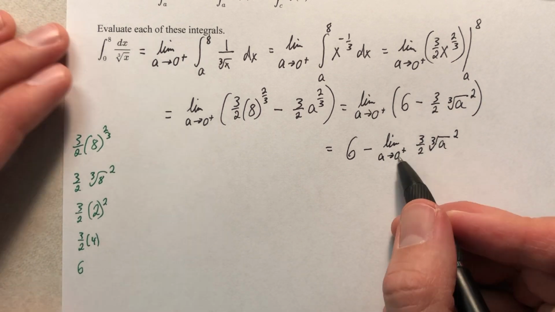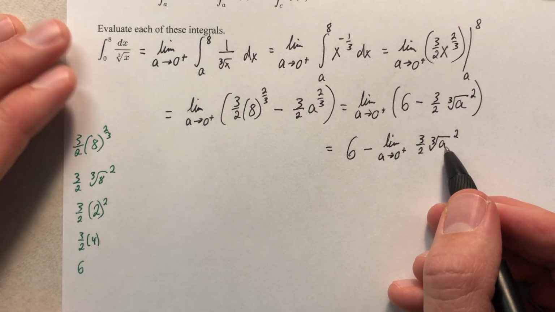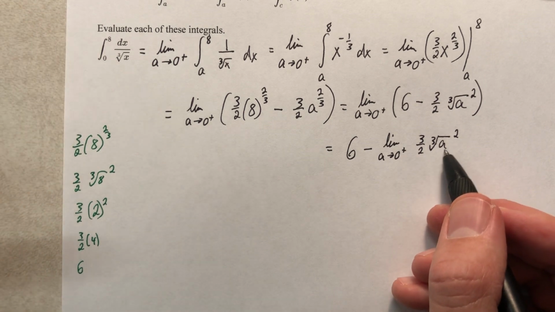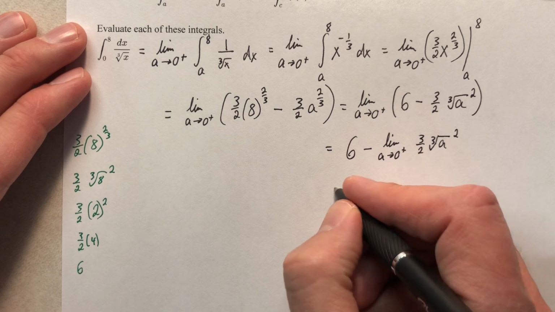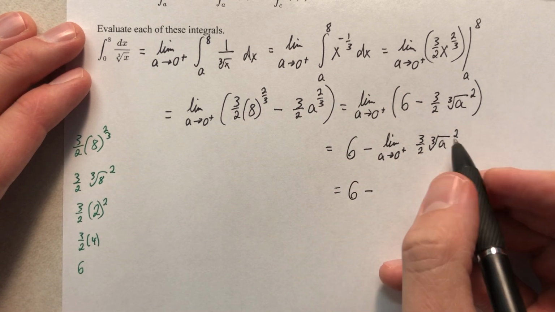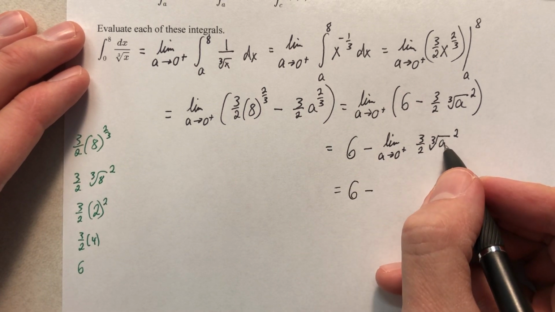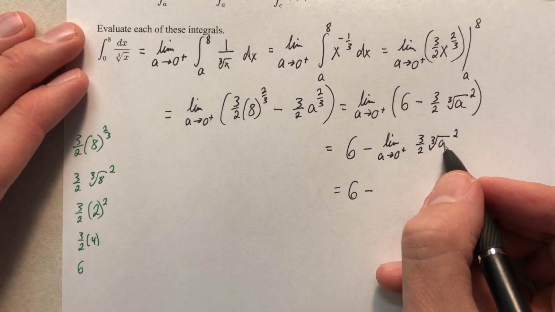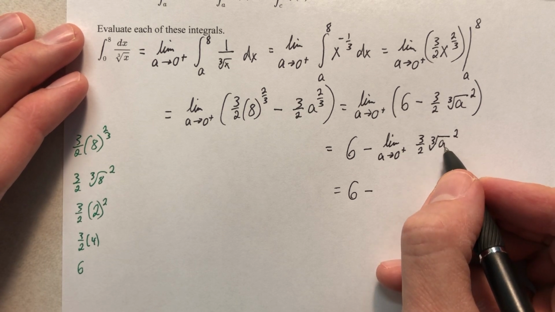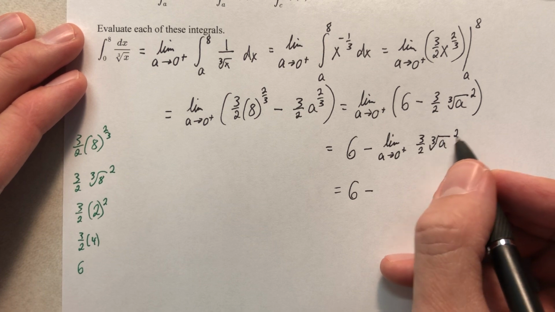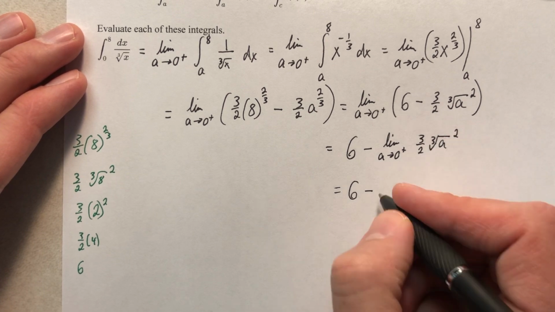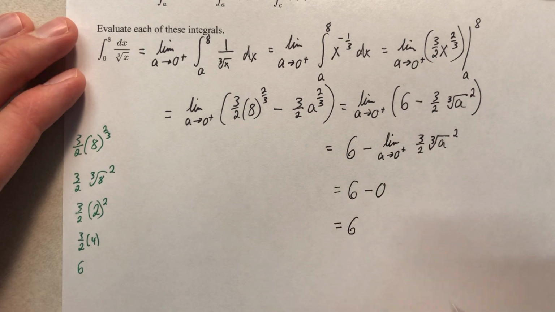Can I plug a 0 in here? Yeah, I think I can. In this case it doesn't matter, but I am approaching from the right. It looks like I'm about to just plug in a 0, but technically I'm approaching 0. But if I approach 0, then I would have a 0 here. The cube root of 0 is 0, squared is 0, times 3 halves, still 0. Final answer is 6.